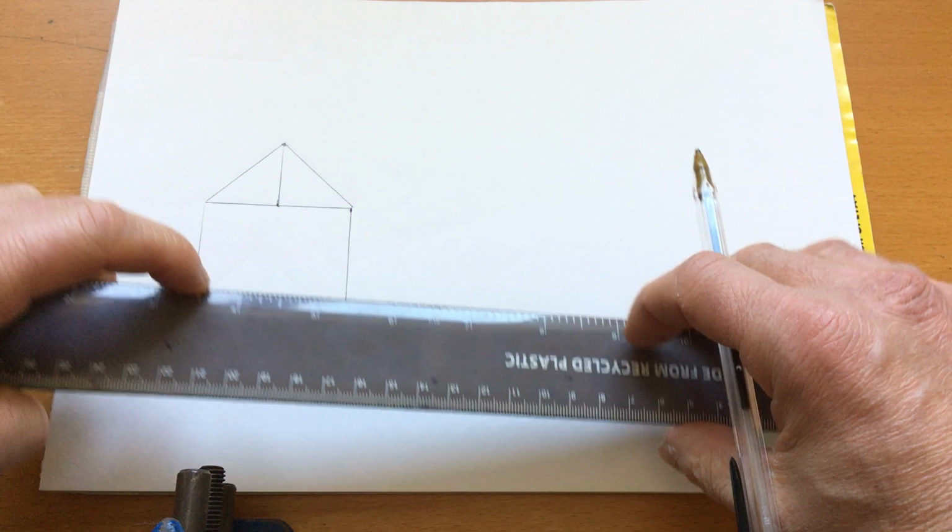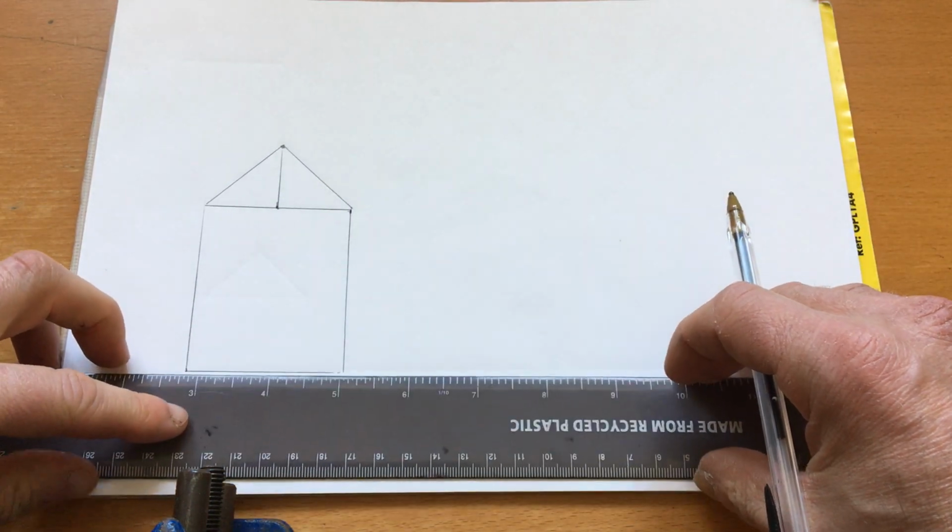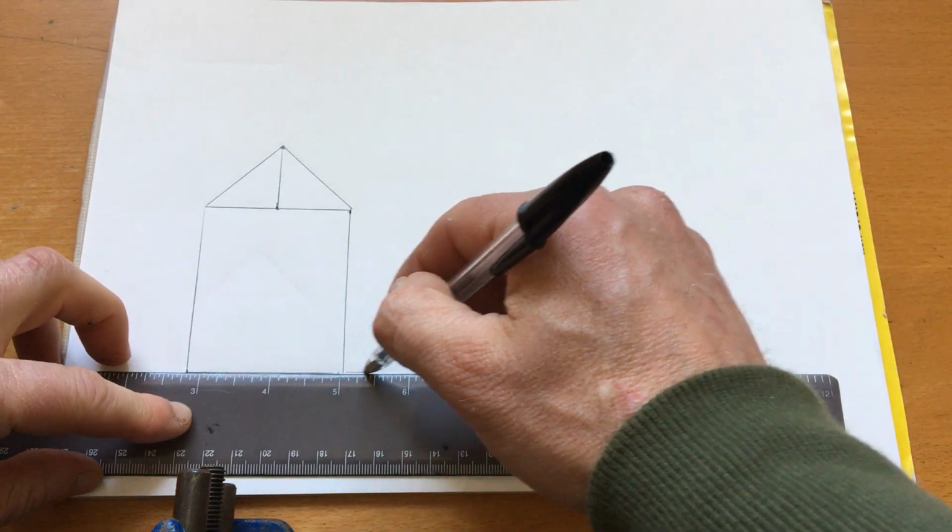If we then decide that because the house is going to be sat on the ground, this is going to be the ground here, which we can then mark in. There we go, there's the ground.